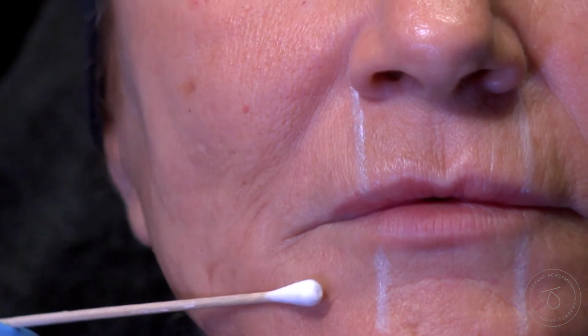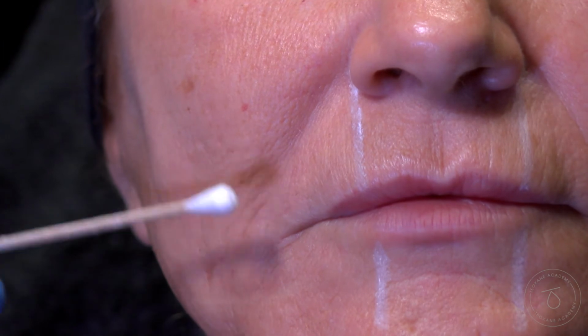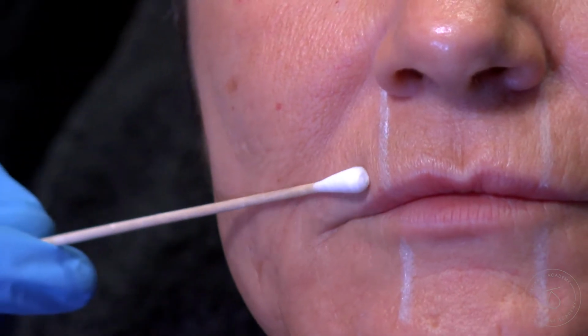If she was a younger patient with fuller lips, I would be a little bit against using a cannula, because I would be risking over-averting this lateral canthus here of the lip and giving her a little bit of a pout.